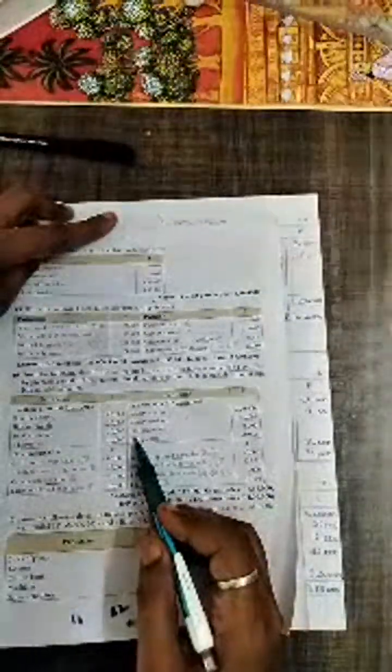So we need the closing balance of the bills receivable, 8,000 rupees. Closing balance comes on which side? Credit side. How do you write it? By balance carried down, carried down denoted as closing balance of the bills receivable. So the respective accounts given in the question are entered in the bills receivable account.